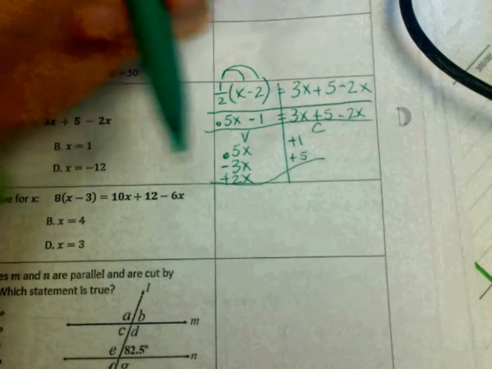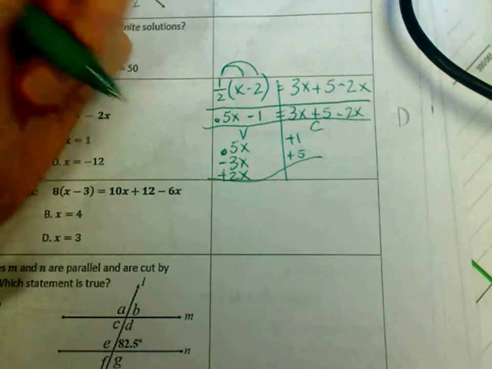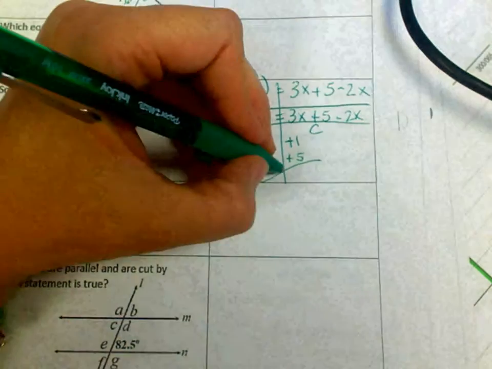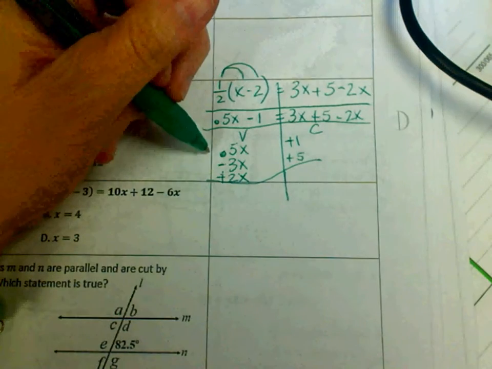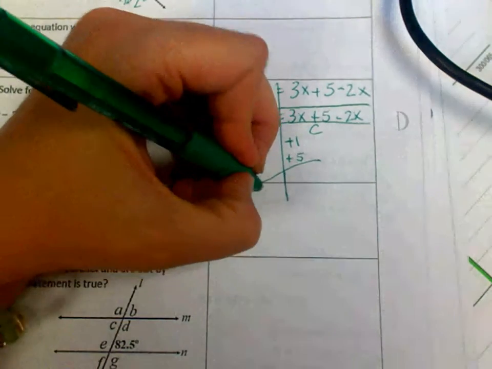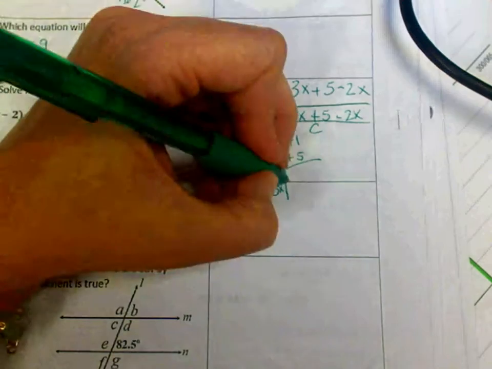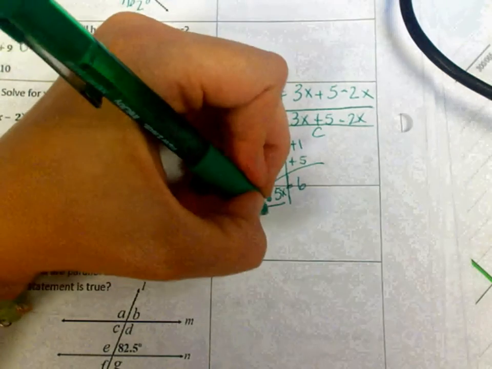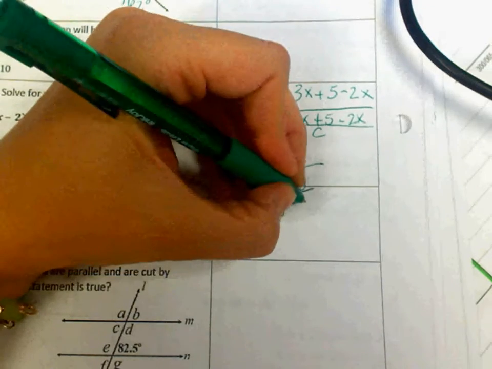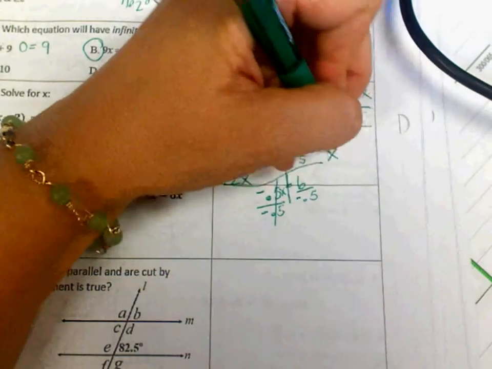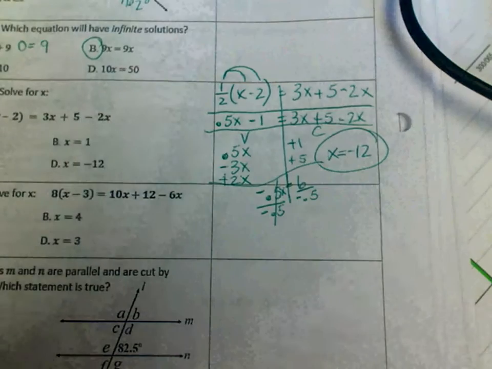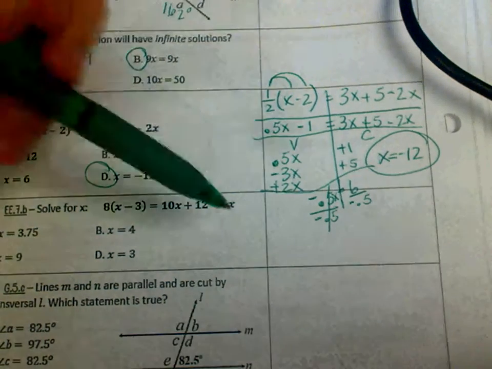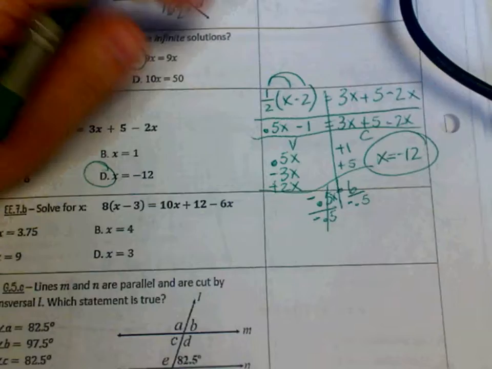I'm running out of room. Okay, 0.5 plus negative 3 plus 2 is going to be, I believe, negative 0.5, negative 1, yeah. Negative 0.5x equals 6. Then you divide by negative 0.5, and you get x equals negative 12. That's D. You guys, don't get freaked out by the decimal. You can put all of that in your calculator.